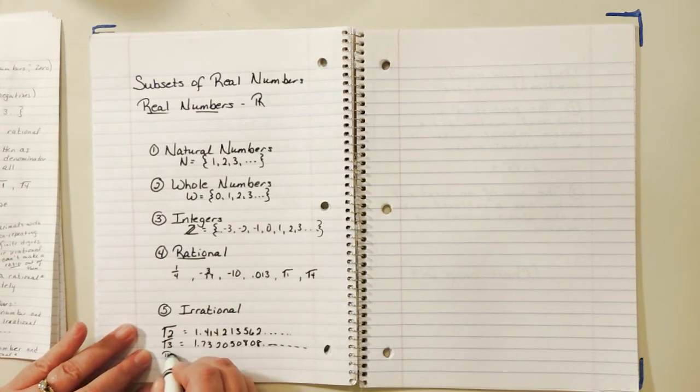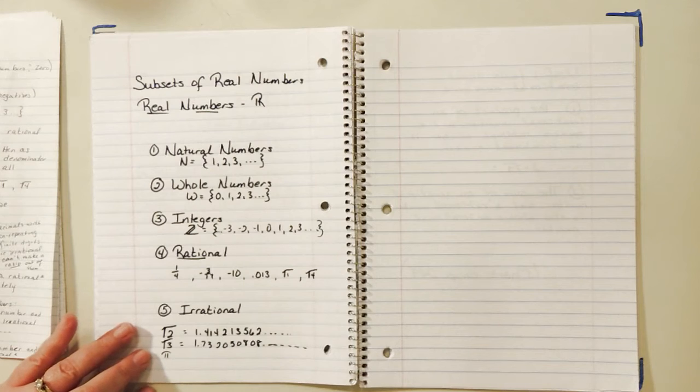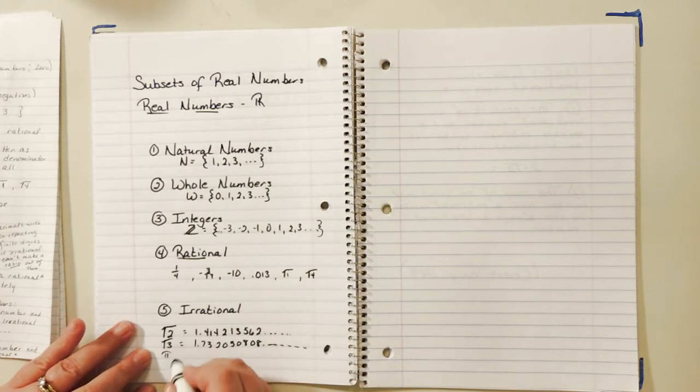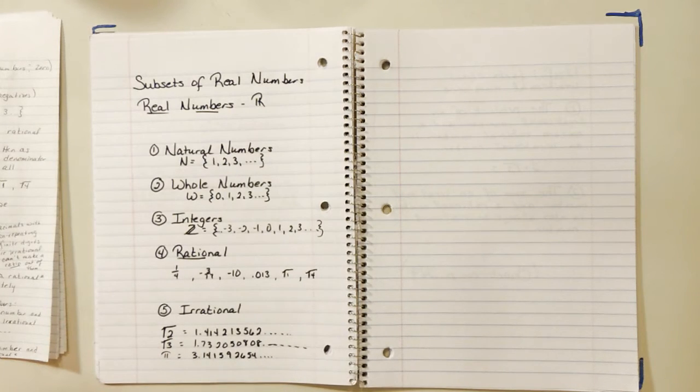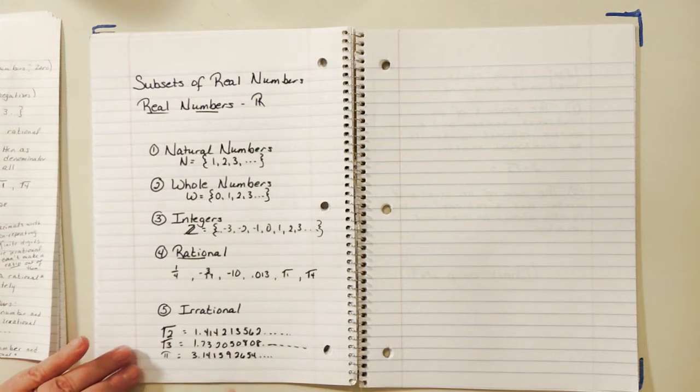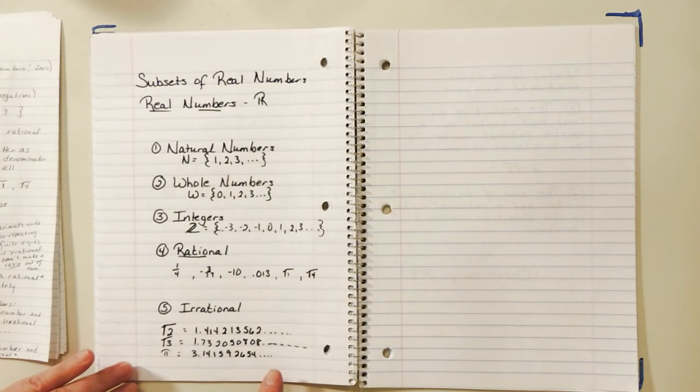Or pi. Pi is probably the most famous irrational number. It is 3.141592654... My husband can tell you many more numbers. They go on forever, and the decimals do not repeat. Because they go on forever, we can't make a ratio out of them.